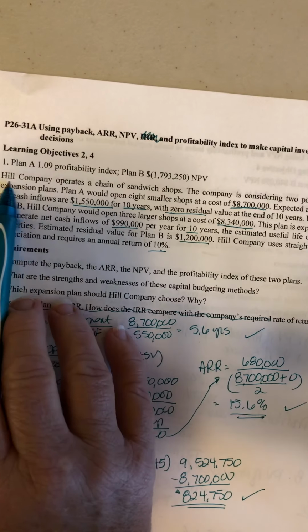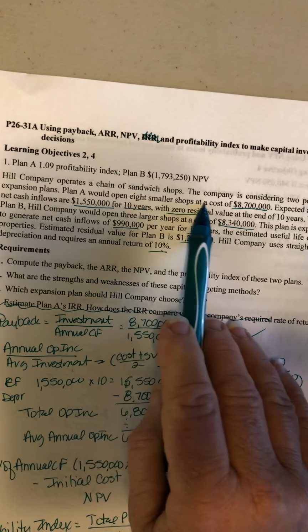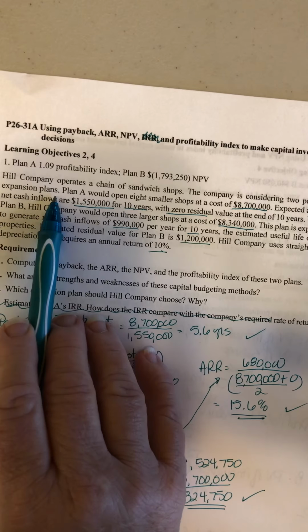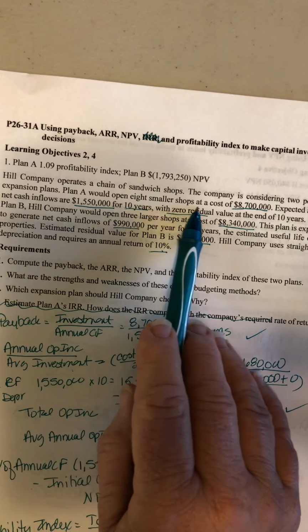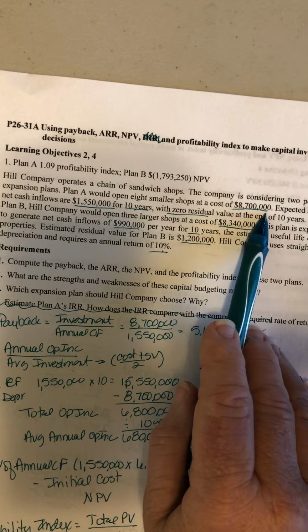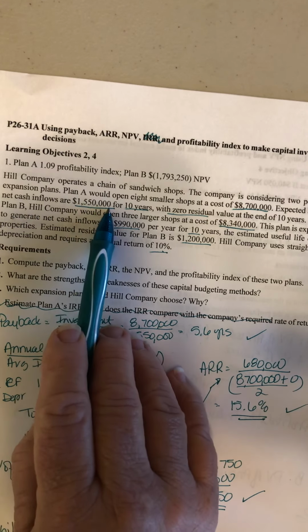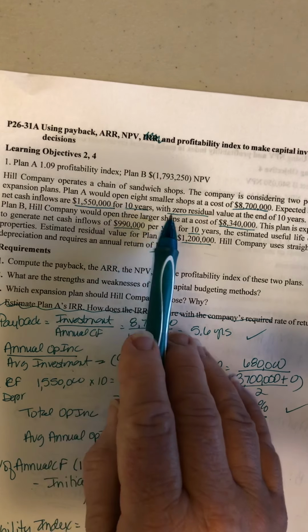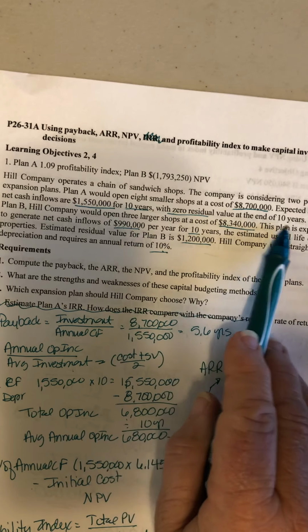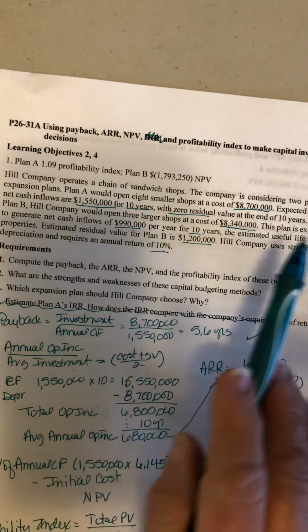All right, so Hill Company operates a chain of sandwich shops. The company is considering 2 possible expansion plans. Plan A would open 8 smaller shops at a cost of $8,700,000. Expected annual net cash inflows are $1,550,000 for 10 years, with 0 residual value at the end of 10 years. All right, so we're going to do the stuff for just that one.